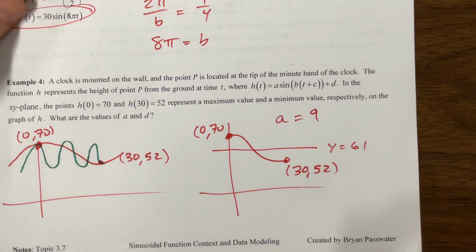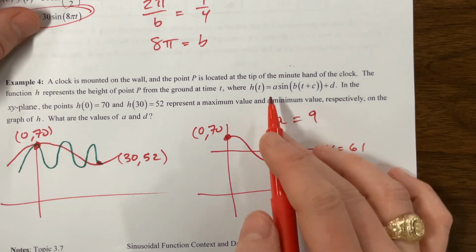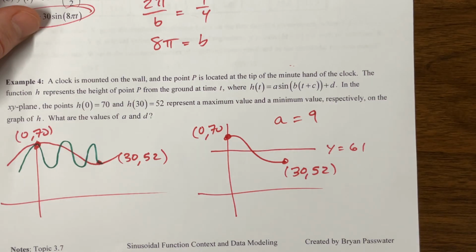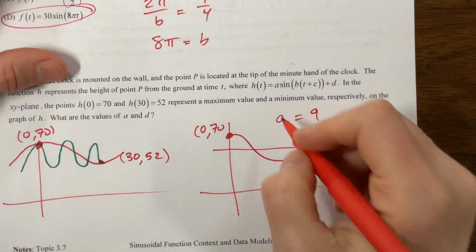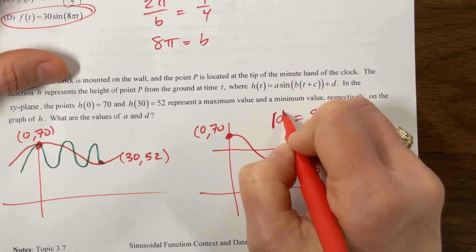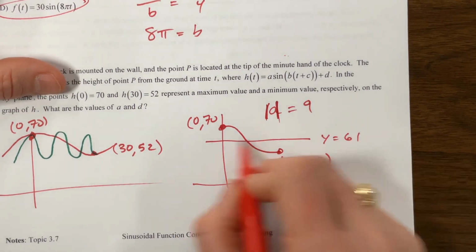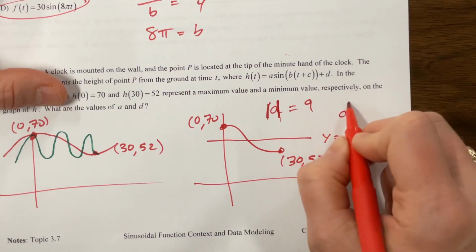It's the amplitude. Does it have to be? Well, they told me it was. Does it tell me it's positive? I might prefer to say that the absolute value of A equals 9, but anyway, it'll probably show up in multiple choice. And then this midline gives us our D value. So our D value is equal to 61. And I think there's one more page. Here we go.